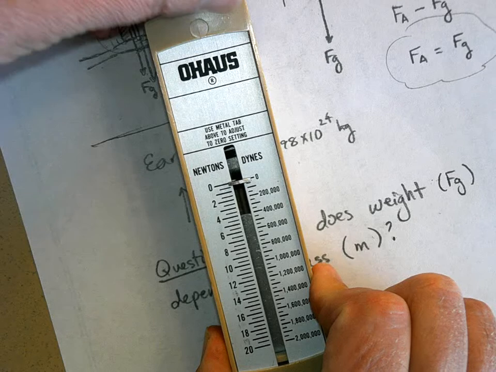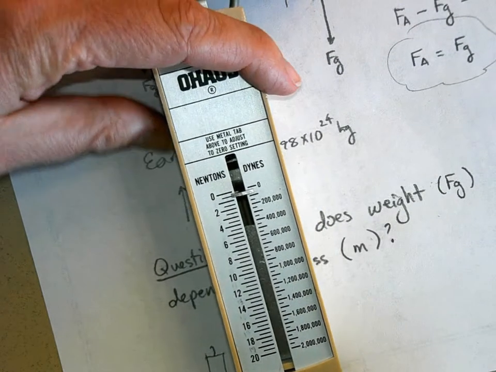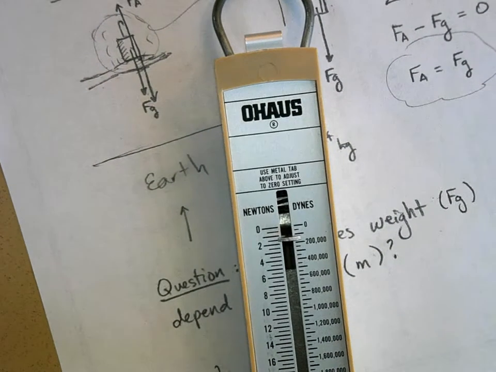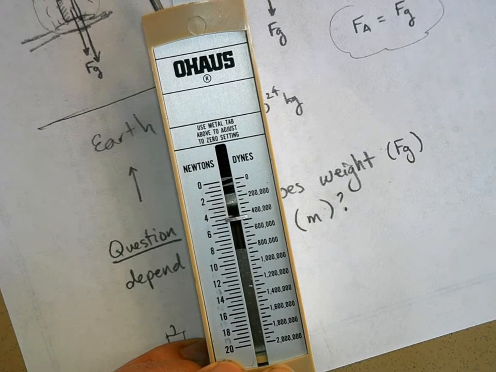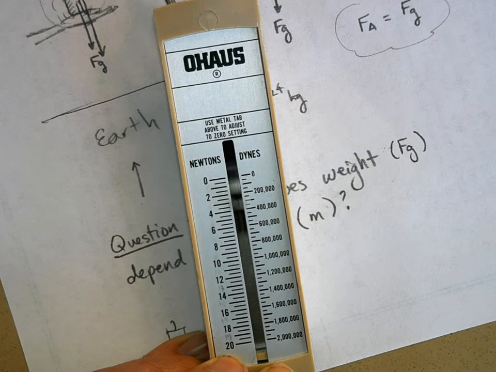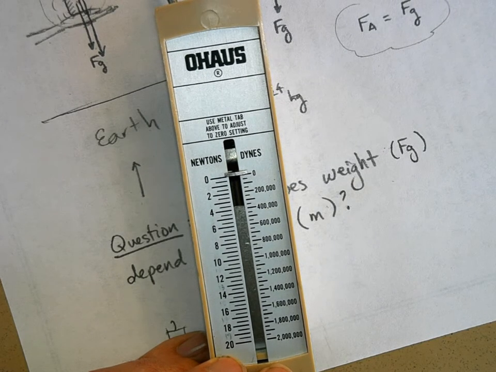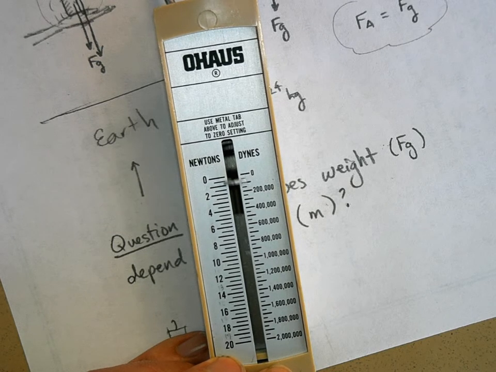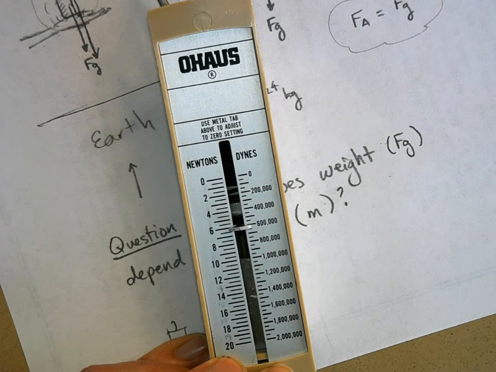So when you put it on there, the weight's going to pull it down. Now I want you to measure the weight to the nearest tenth of a newton. So look at this scale right now. If it starts at 0, we'll put 0 right in the middle of the tab. So look right in the middle of the tab, it's at 0. What weight is that in newtons? Not dimes, in newtons. 6 point what? Yeah, about 6.2, 6.25. Measure it to the nearest tenth of a newton.